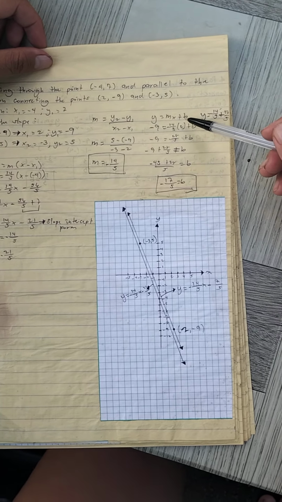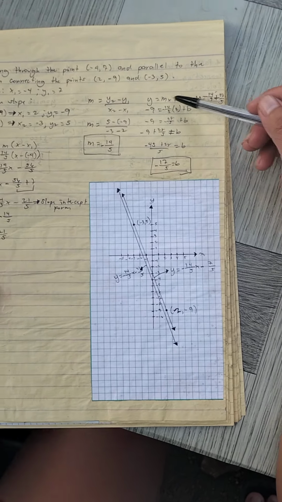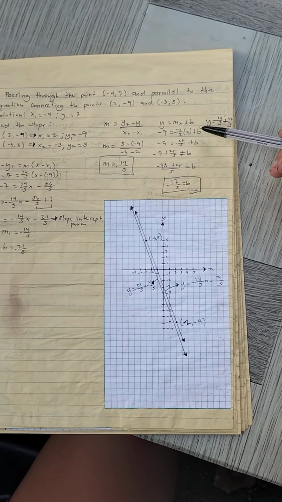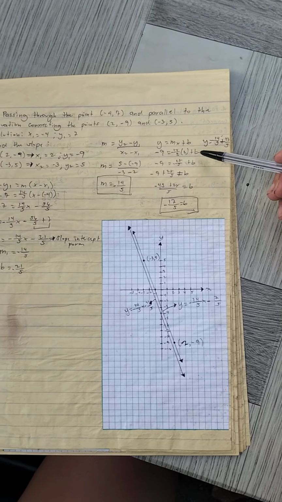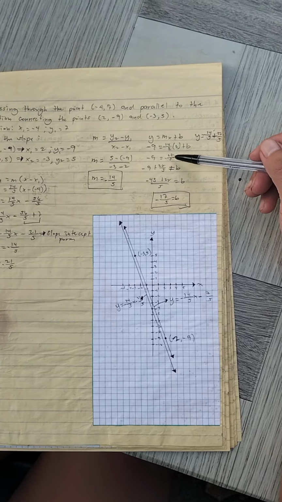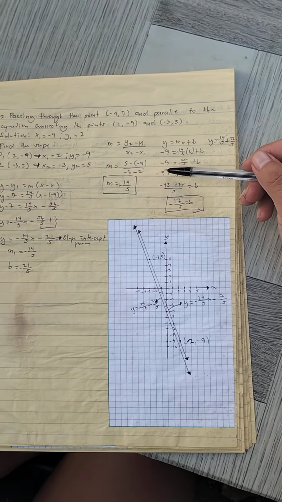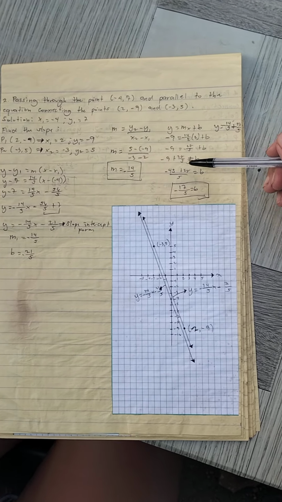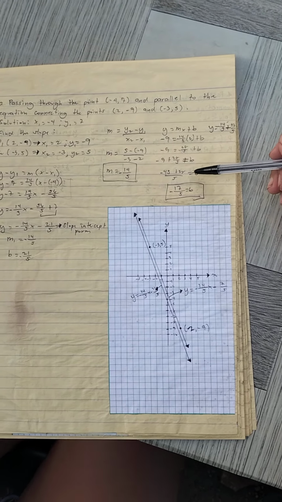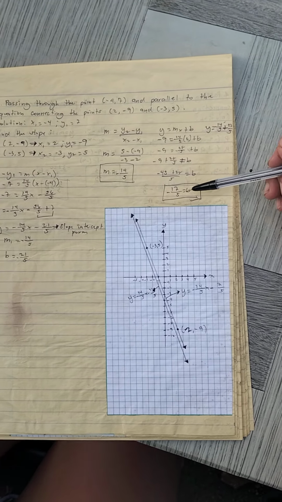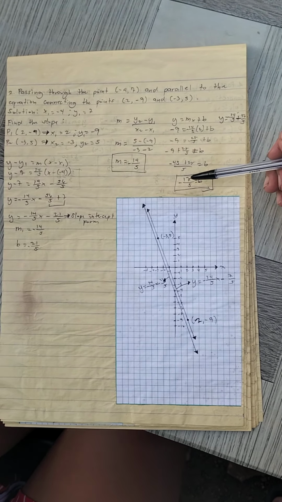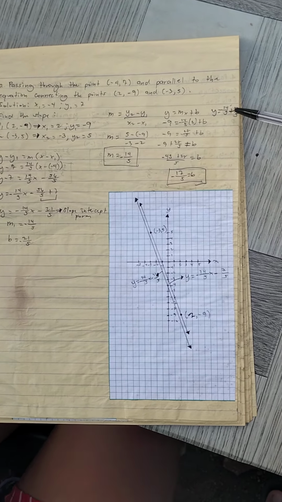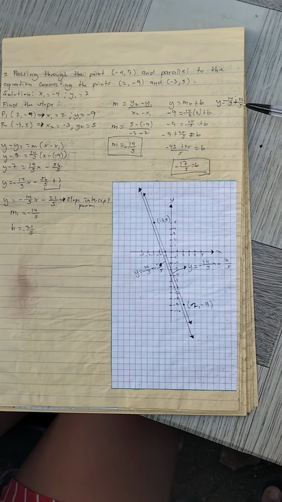And in slope-intercept, y is equal to mx plus b, negative 9 is equal to negative 14 over 5 times 2 plus b. So, negative 9 is equal to negative 28 over 5 plus b, and negative 9 plus 28 over 5 is equal to b. So, negative 45 plus 28 is equal to negative 17 over 5 is equal to b. Therefore, our y-intercept b is negative 17 over 5, and y is equal to negative 14 over 5x minus 17 over 5.